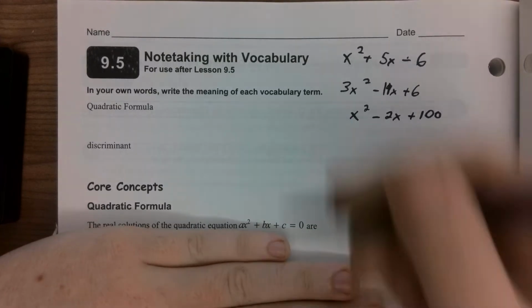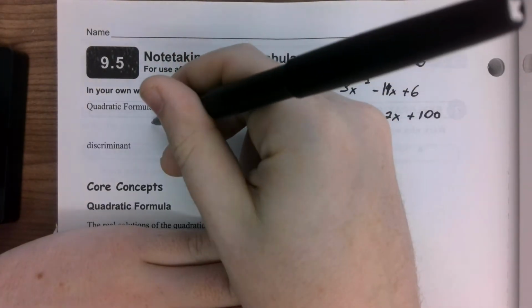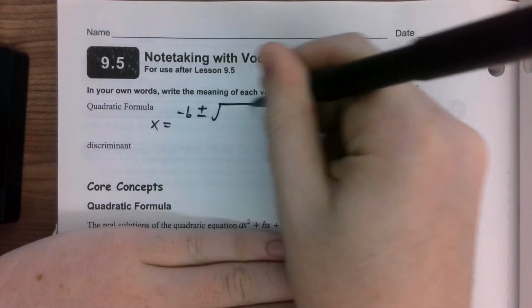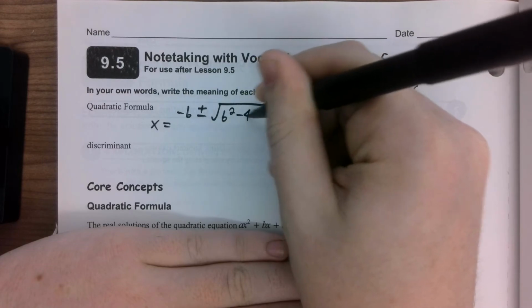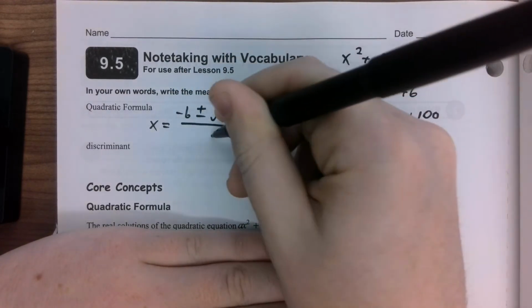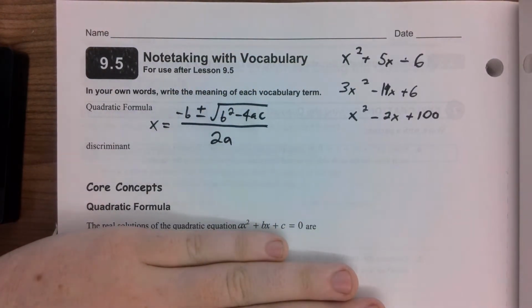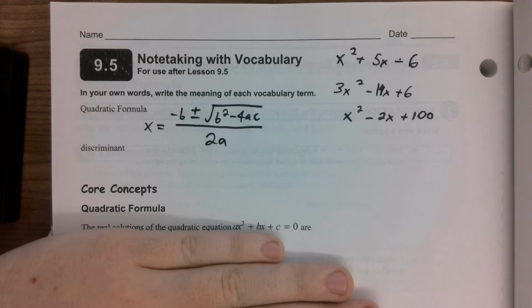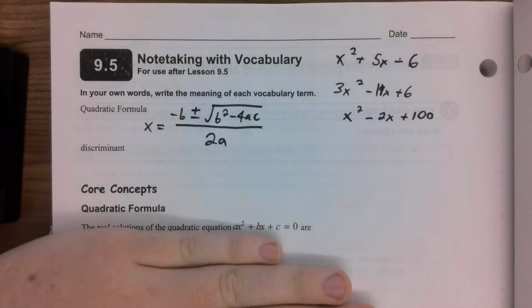The quadratic formula goes like this. x is equal to negative b plus or minus the square root of b squared minus 4ac all over 2a. The actual song for this can be found in the description. Please watch that video before you return to these notes. But this is the quadratic formula.